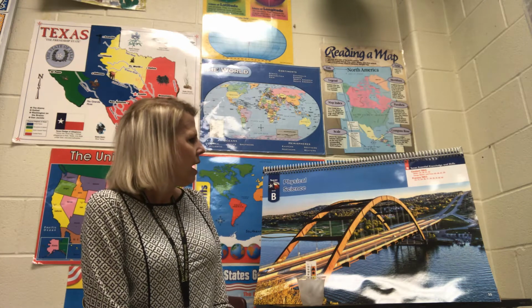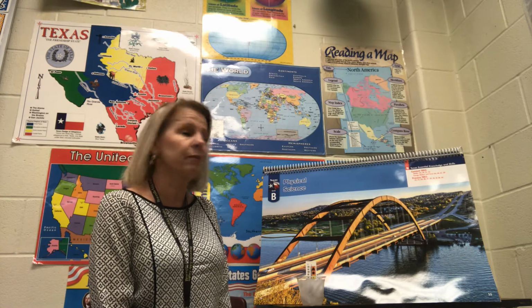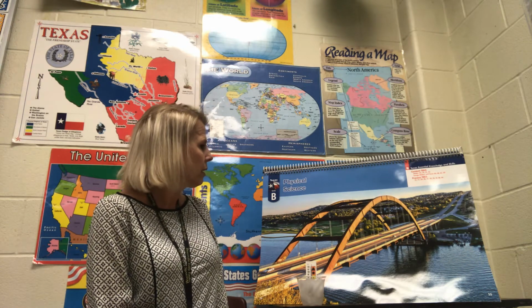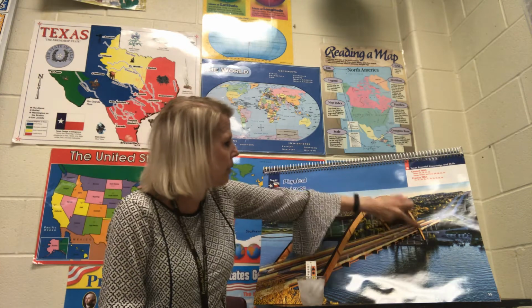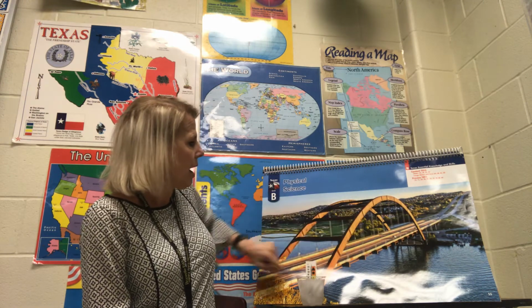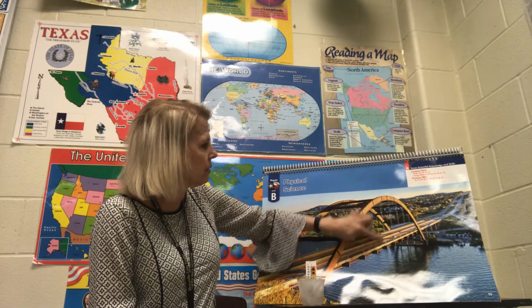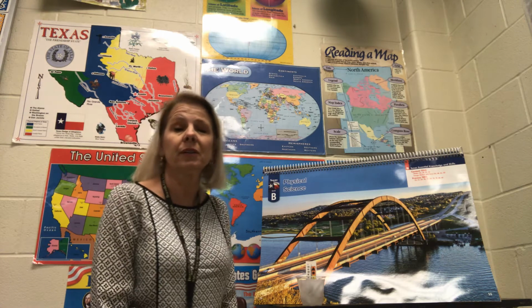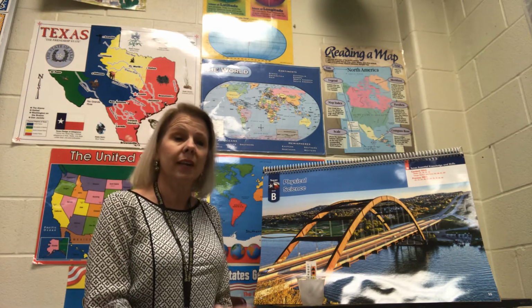I just want you to look and see if you can tell what some of the materials might have been used to build this bridge. So we have some metal going this way, and we have concrete, and we also have some metal wires going this way to hold it up. So there are several different materials that are used to make a bridge, and we're going to talk about that later in the chapter.